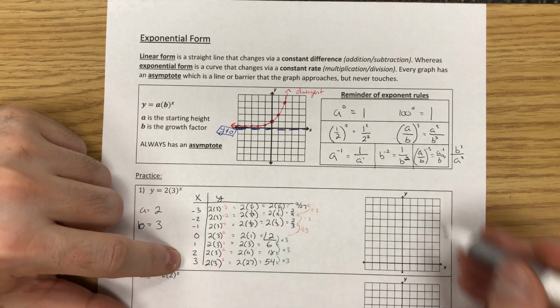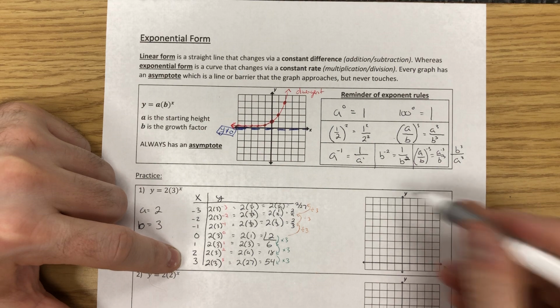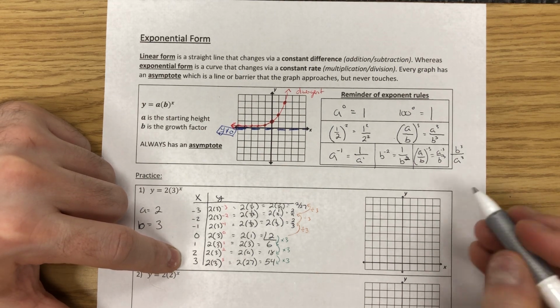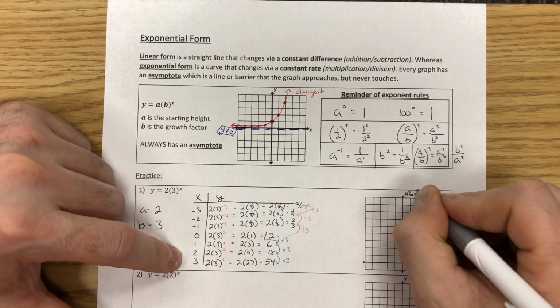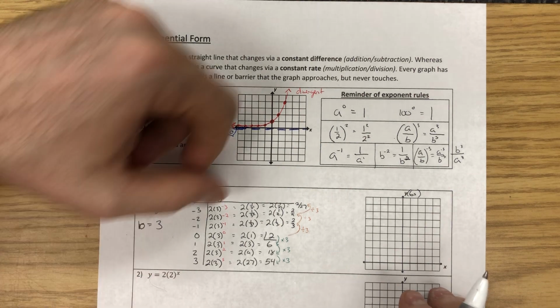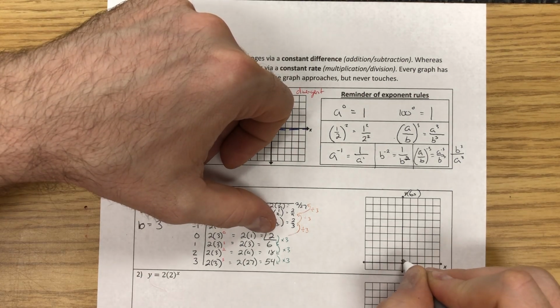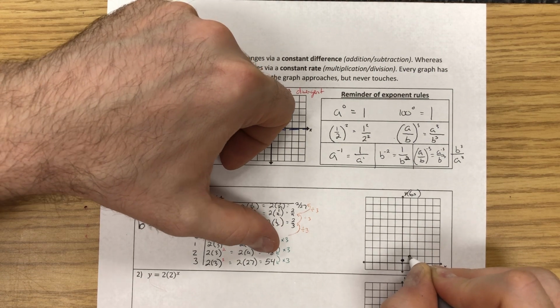I got to go up to 54, so how many spaces do we have? 1, 2, 3, 4, 5, 6, 7, 8, 9. Well, that's perfect. 54 divided by 9 is 6, so I'm going to do these by 6s. Okay. So I know at 0, I am about 1/3 of the way up at 2. At 1, I'm at 6.